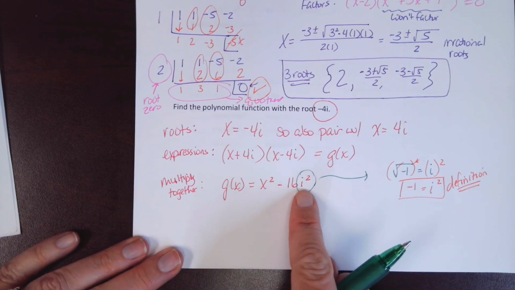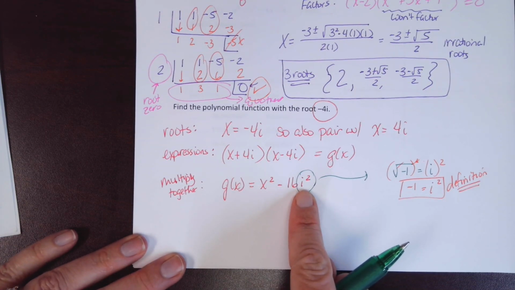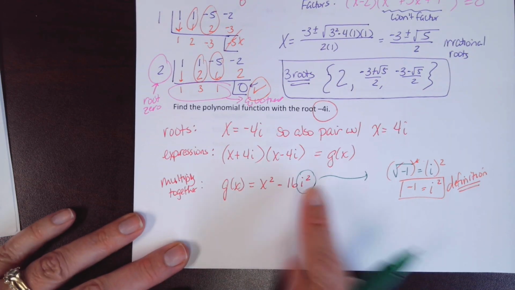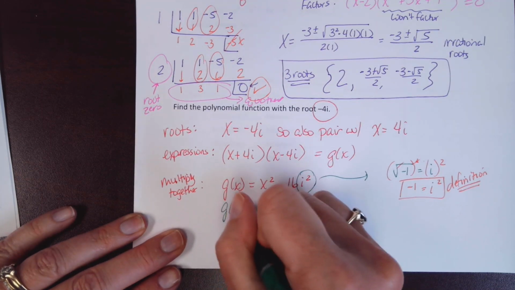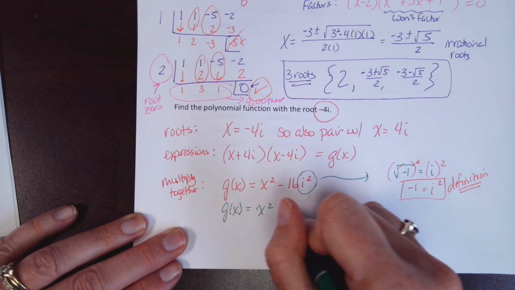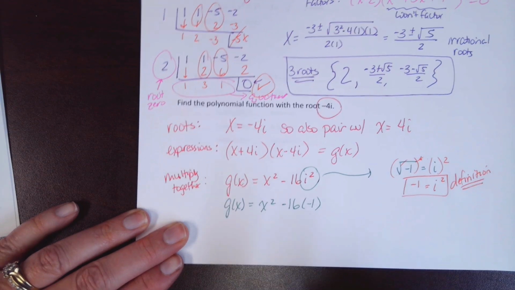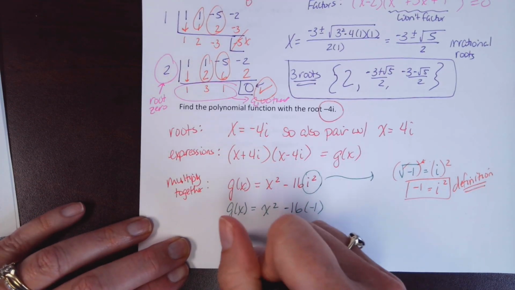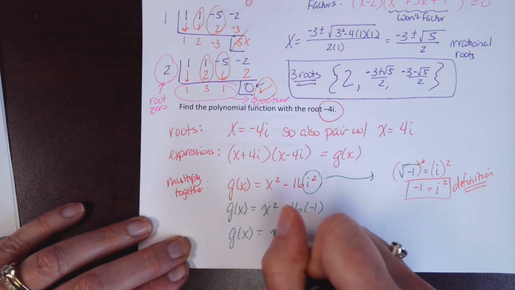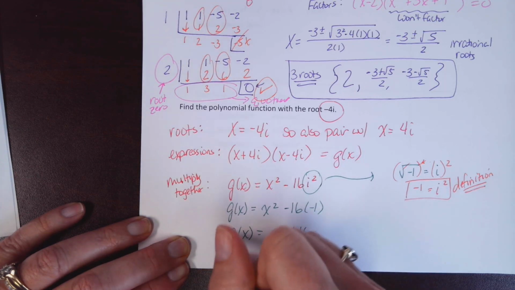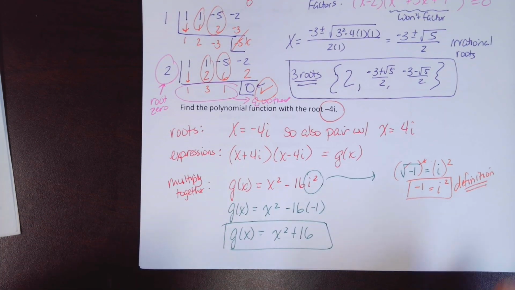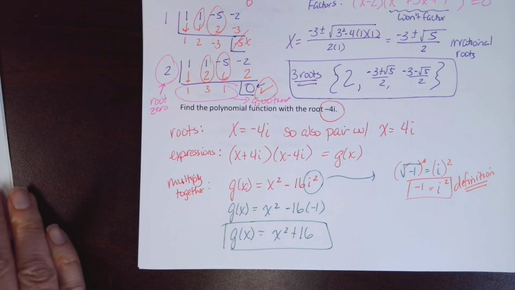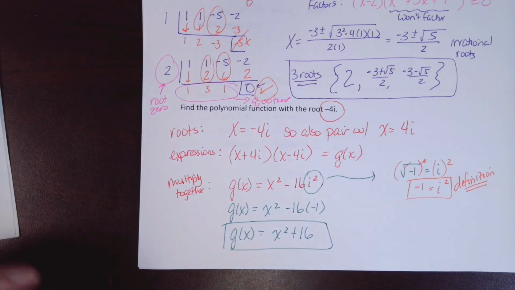So anywhere I have an i squared in my problem, I'm going to replace that with a -1. So g of x equals x squared minus 16 times a -1. Negative times a negative is a positive. And there's my polynomial function with the roots that I was given.